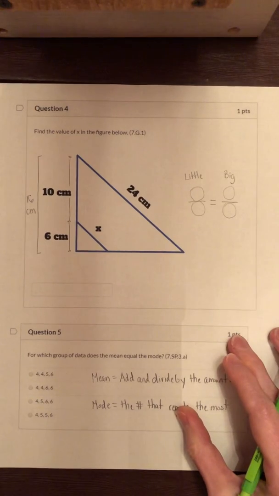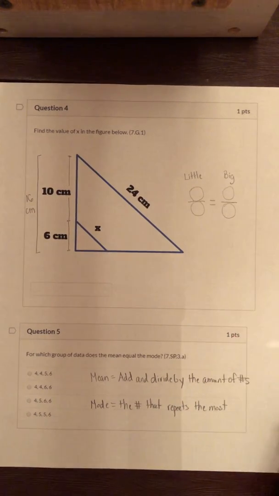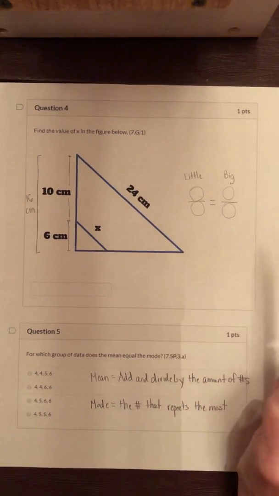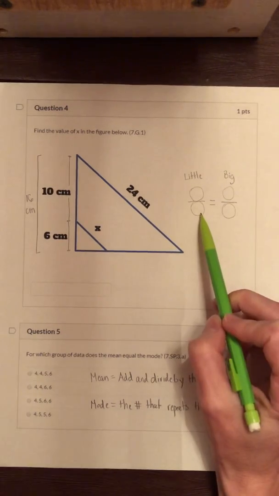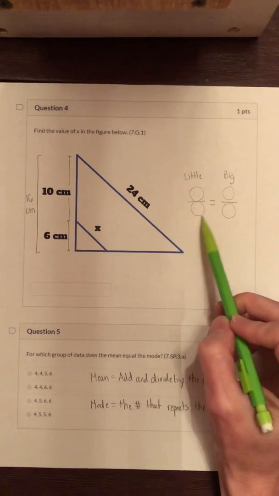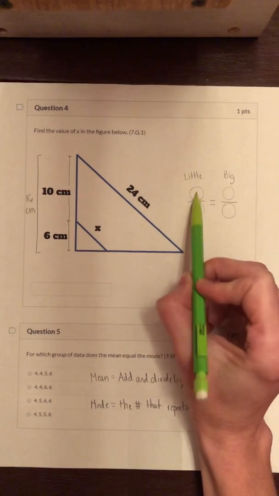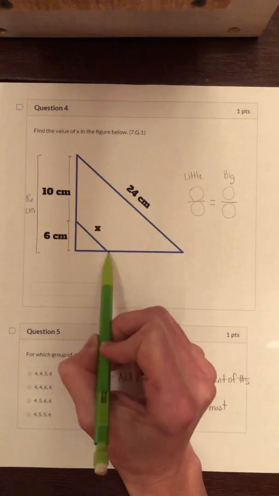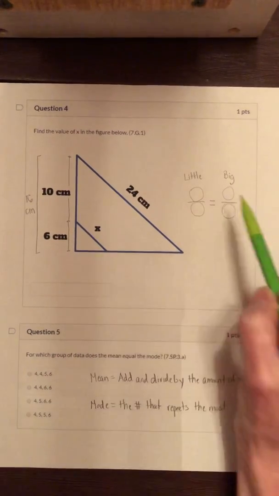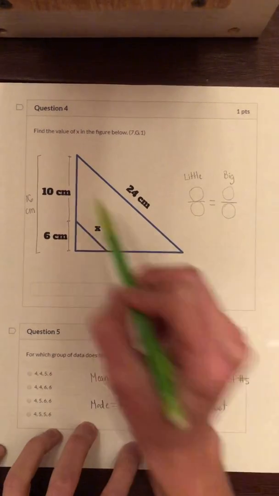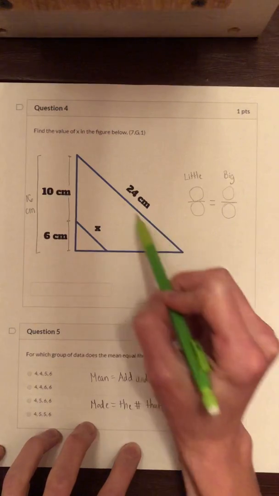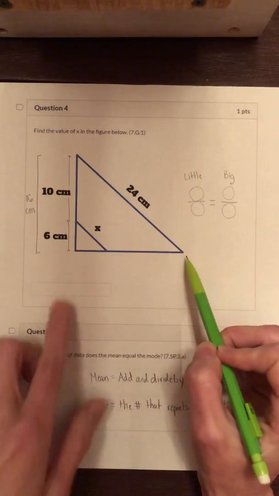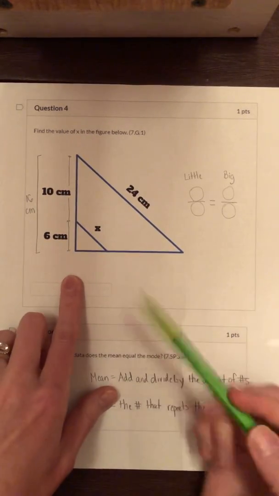So these are similar figures, which means that we know that the corresponding sides are congruent. So I went ahead and set up a model of a proportion over here for you. So on the left side, we could put the measurements from the little triangle. So that would be this small one right here. And then on the right side, we can put the measurements from the big triangle, which would be the large one here. So let's look at the corresponding sides.